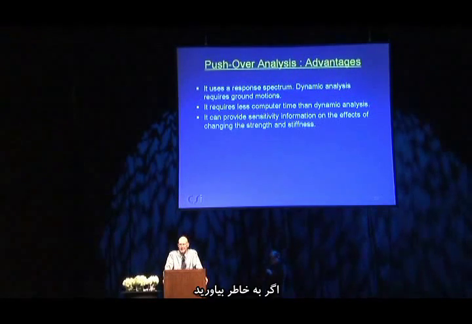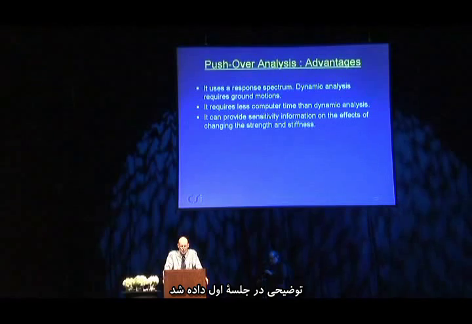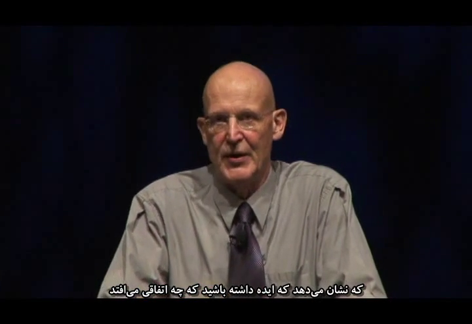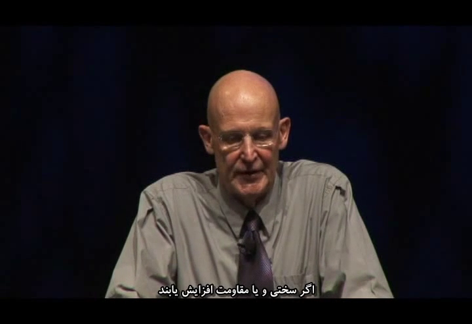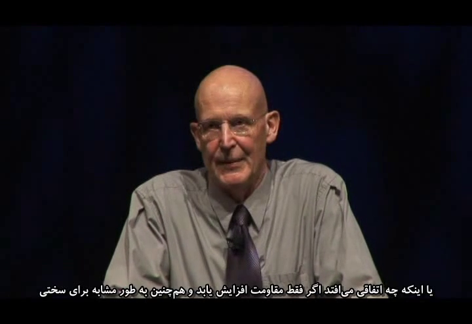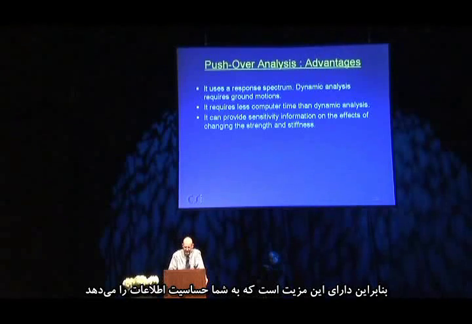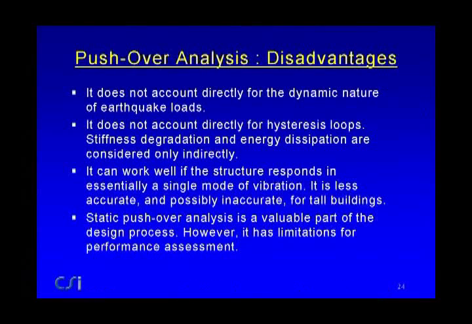I don't know if you recall, but there was a demonstration in session 1 which indicated you get some idea of what would happen if you were to increase the strength and stiffness, or what would happen if you just increase the strength, keeping the stiffness the same. So it does have the advantage, it can give you some sensitivity information.